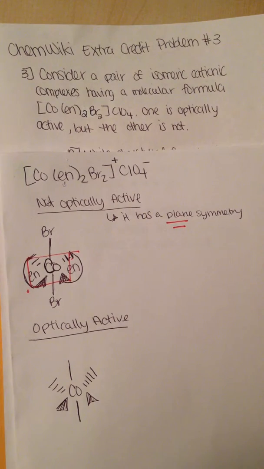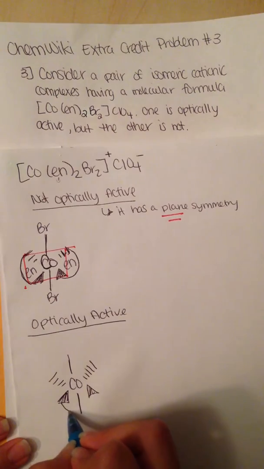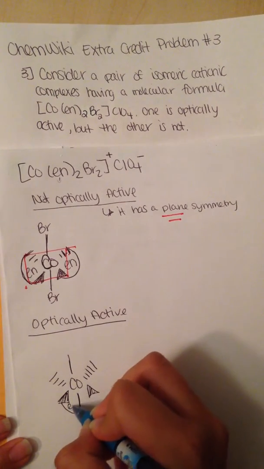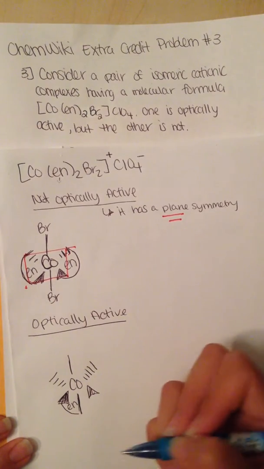So a good way to draw an optically active one is to make sure it does not have a plane of symmetry. So you can purposely make this not have a plane of symmetry. So you can add the en right here, one of the front ligands and the bottom ligand.